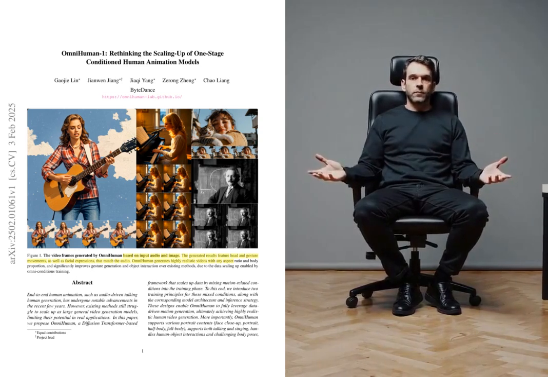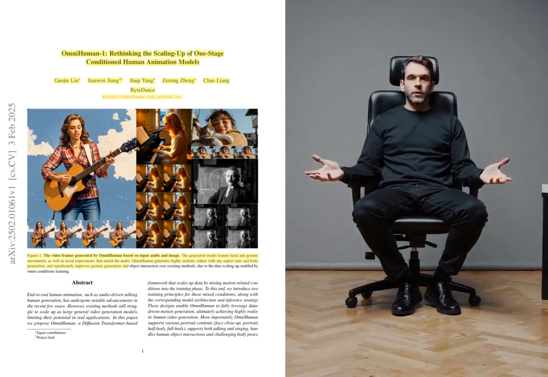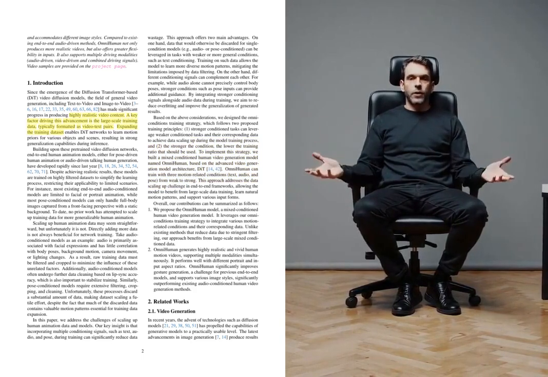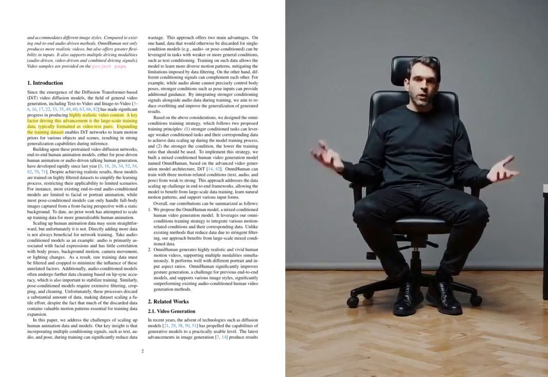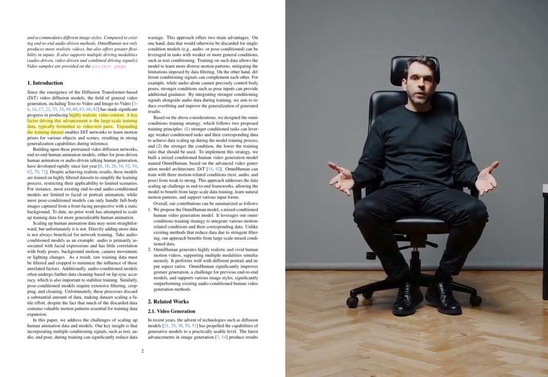Now, this isn't just some pie in the sky concept. It's based on a solid research paper titled OmniHuman-1: Rethinking the Scaling Up of One-Stage Conditioned Human Animation Models. It's a mouthful, I know, but what it boils down to is this: OmniHuman is a powerful AI model trained on a huge dataset of human motion data, using something called diffusion transformers to learn the intricate relationships between images, audio, and poses.